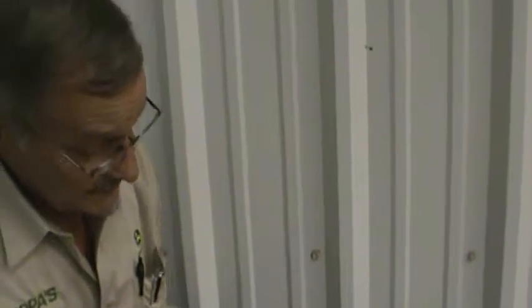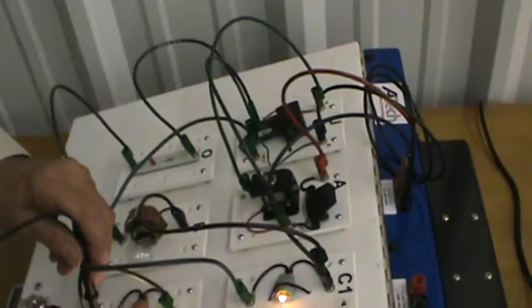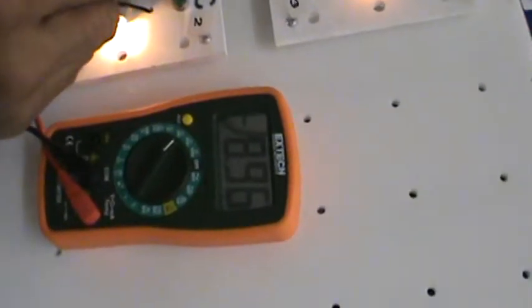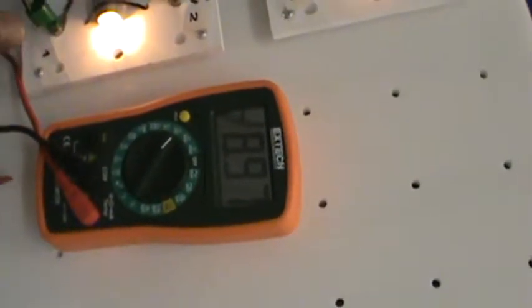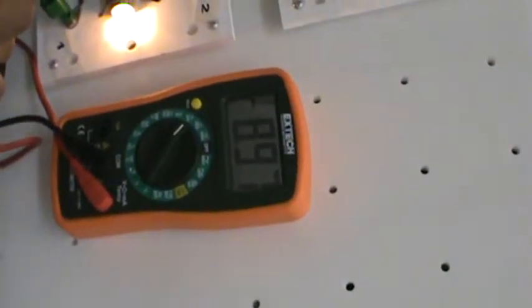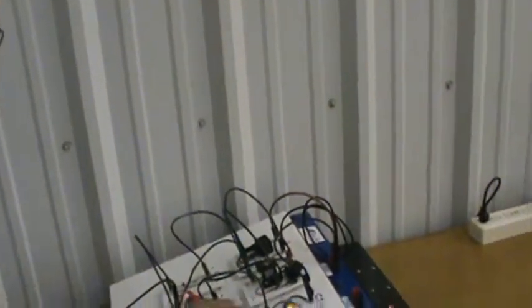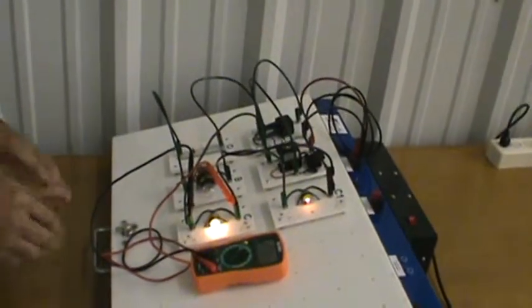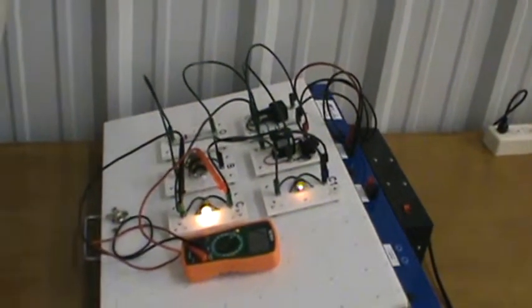Okay, if you measure the voltage between these two points, between points 1 and 2, you observe that it's only 8.96 volts. That is due to resistance of the filament itself. Okay, now you see that this board, the lamp is much dimmer than this board.